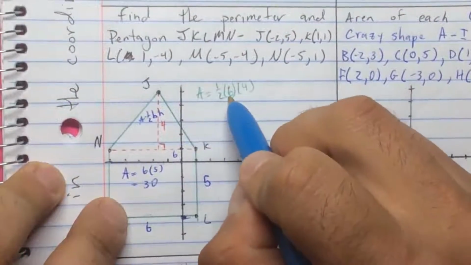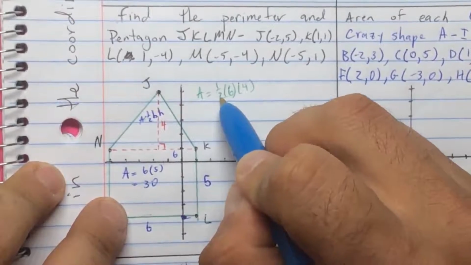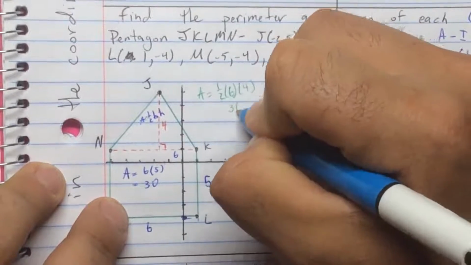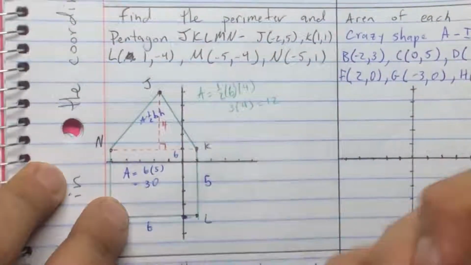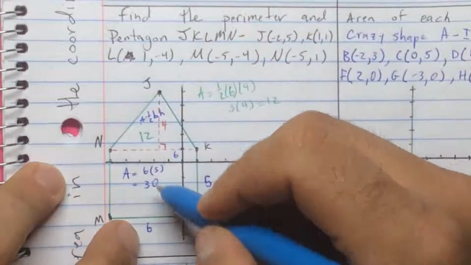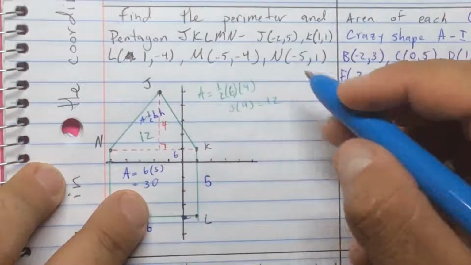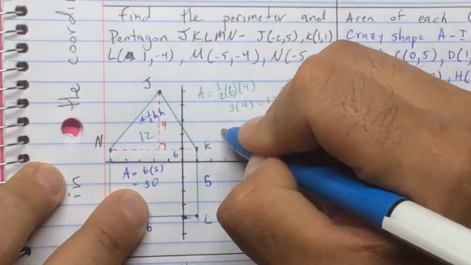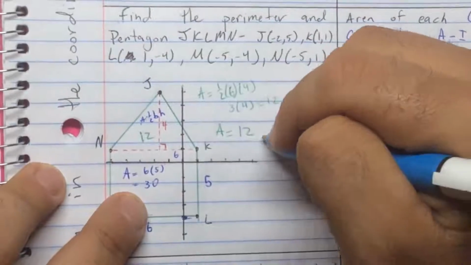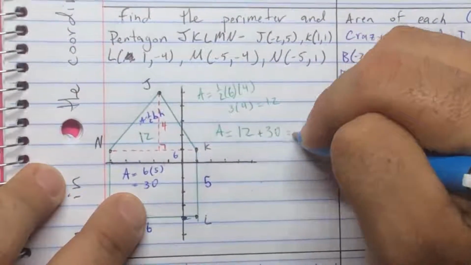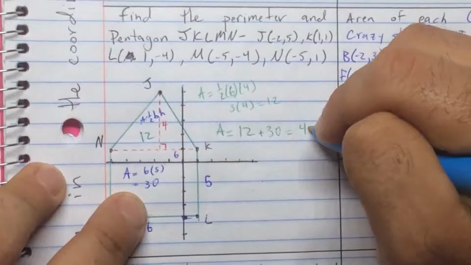And we can go ahead and apply the 1/2 to the 6. So 1/2 times 6 gives us a 3 times 4, which is equal to 12. So we know the area inside here is 12, and we know the area inside here is 30. So the area of the total figure would be 12 plus 30, which is equal to 42.